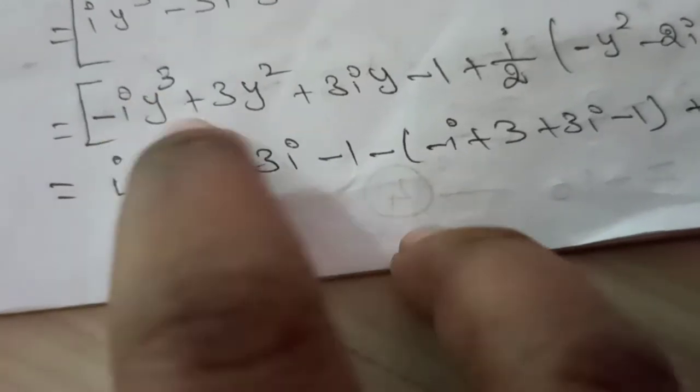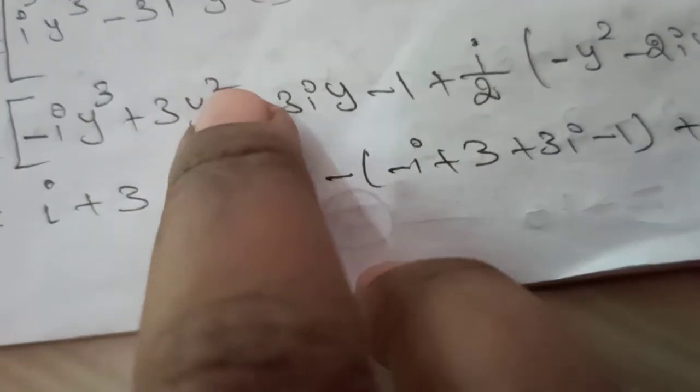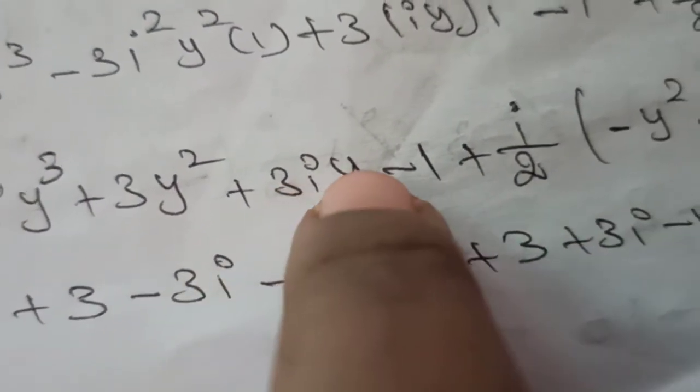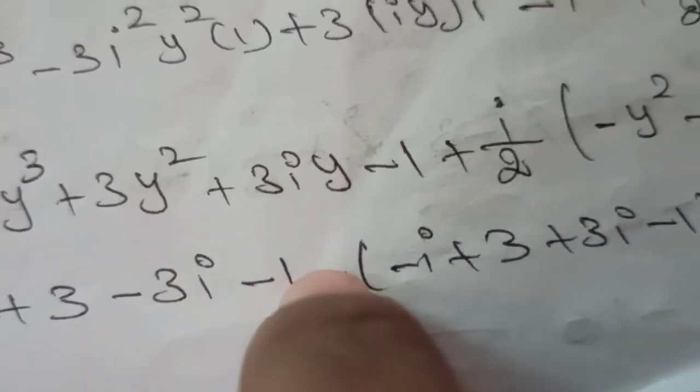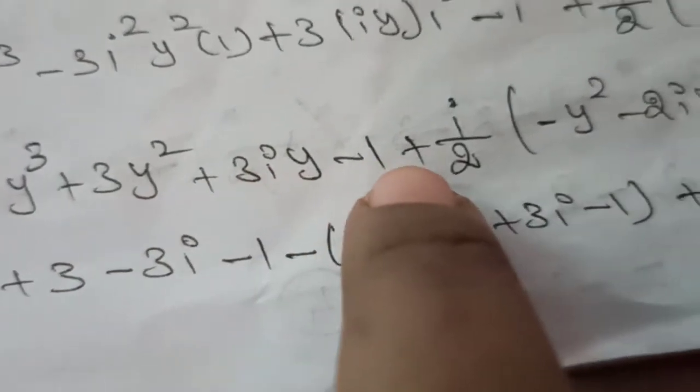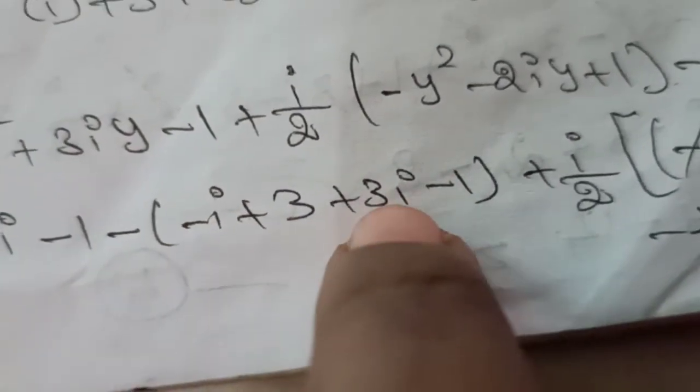With the minus already there, that is plus i, plus minus 1 the whole square becomes plus 1, that is plus 3, and 3 into minus 1 can be written as minus 3i, minus 1. Next substitute the lower value, put y equal to 1: that is minus i plus 3 plus 3i minus 1. So the upper and lower values are done.